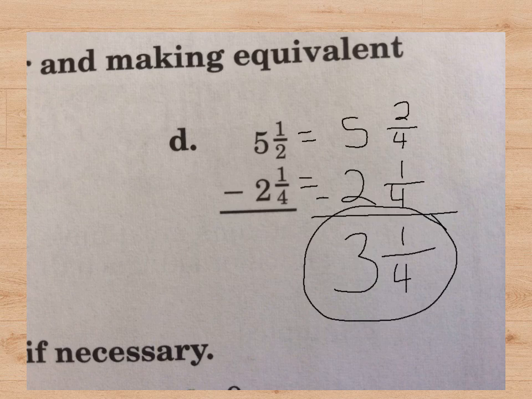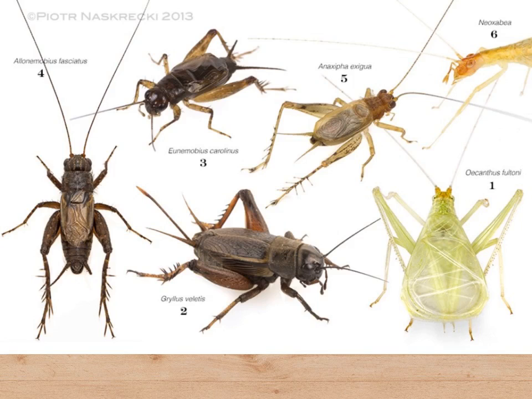Now you'll do the rest on your own. I need to let you know something before you do. Crickets are cool. And here's a whole bunch of different kinds of crickets here. And I want to show you something that has to do with math that can be really interesting with crickets.